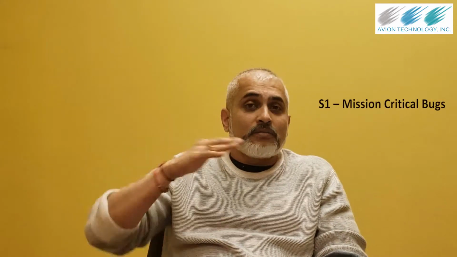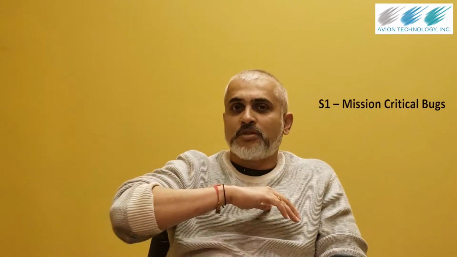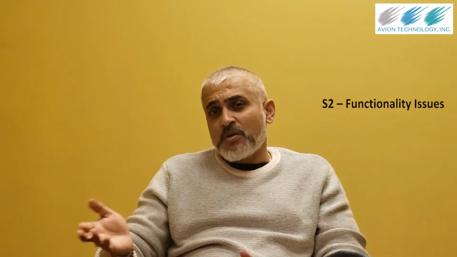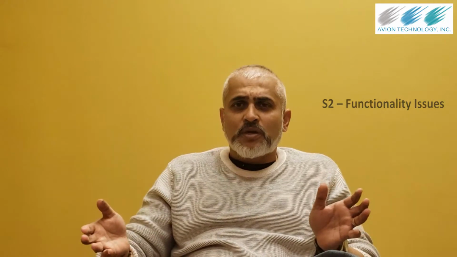One of the things that I've noticed in the user acceptance testing is it is always helpful to have a severity matrix, right? I always classify all my bugs in three classifications. S1 being mission critical bugs, the system just crashes. S2 is functionality level issues, most of the application is working correctly, but there's some functionality which is not working the way it should.